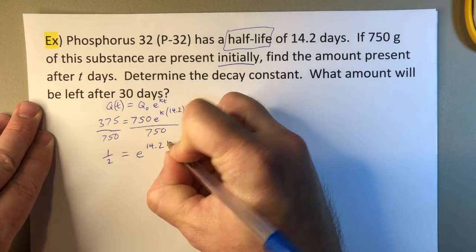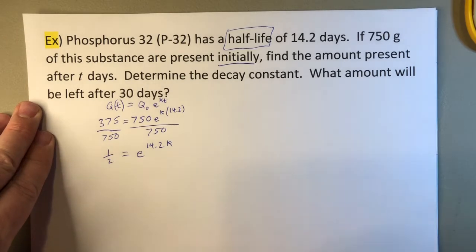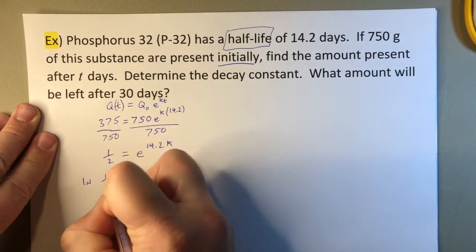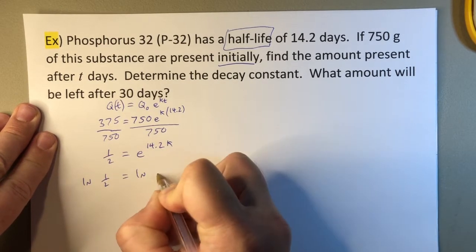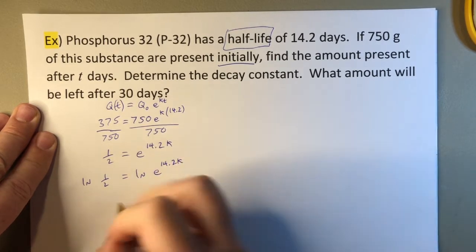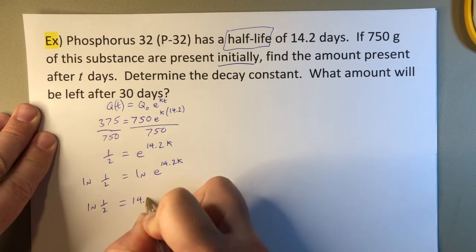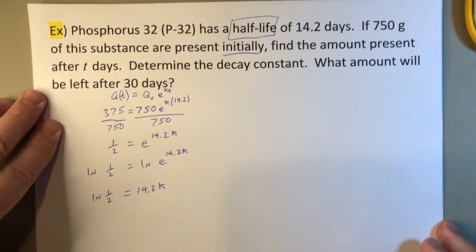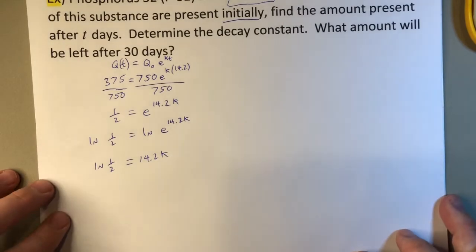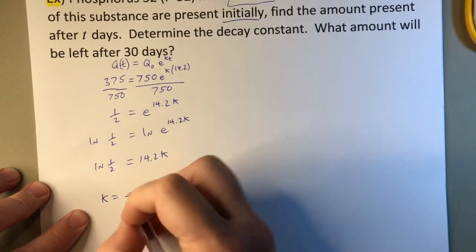All right. So now what do we do? The process is the same here, folks. You're going to take the natural logarithm of each side, and you get 14.2k on the right. That's the whole point. To solve for k, we divide both sides by 14.2.